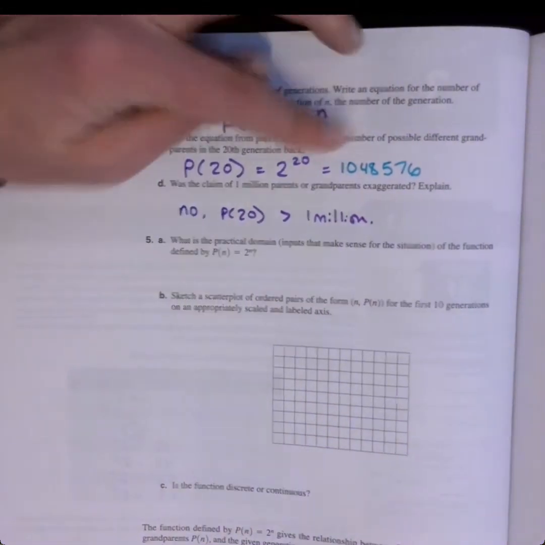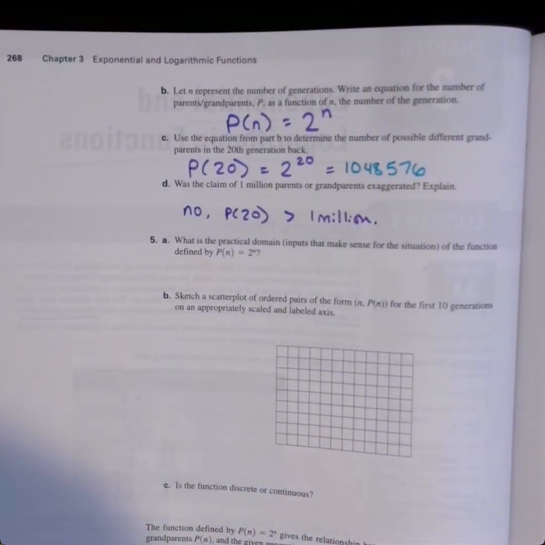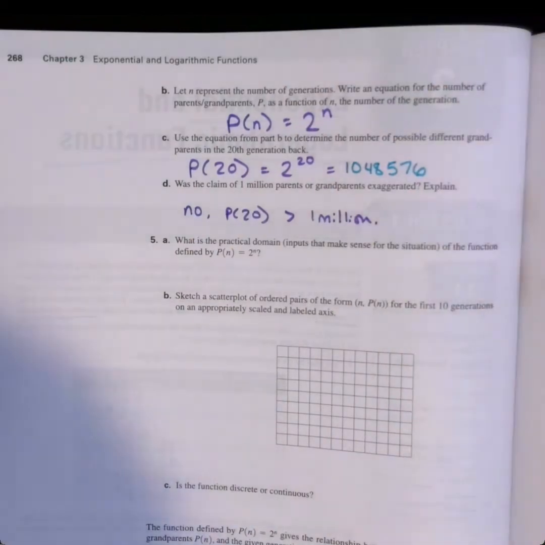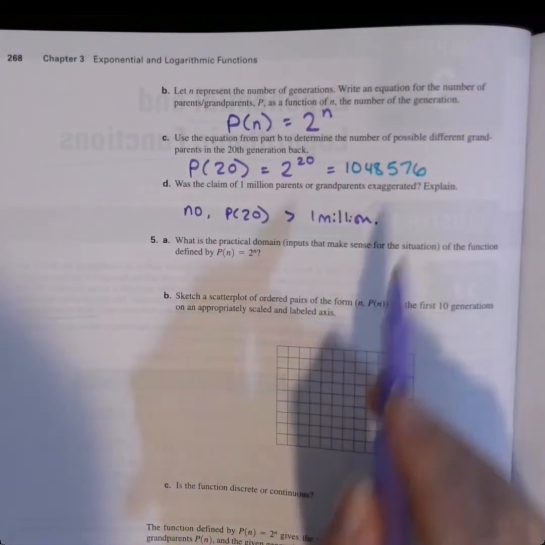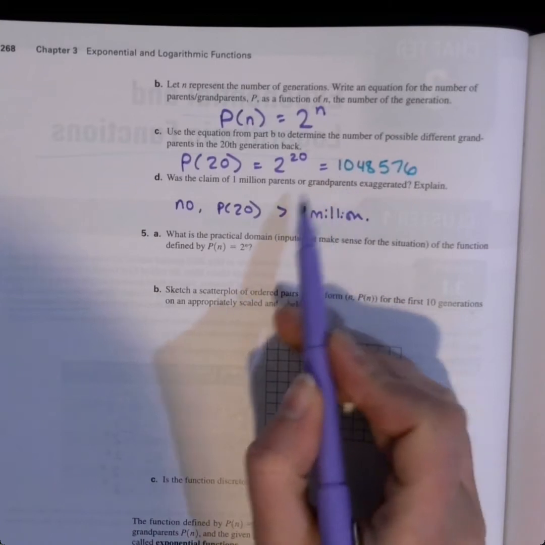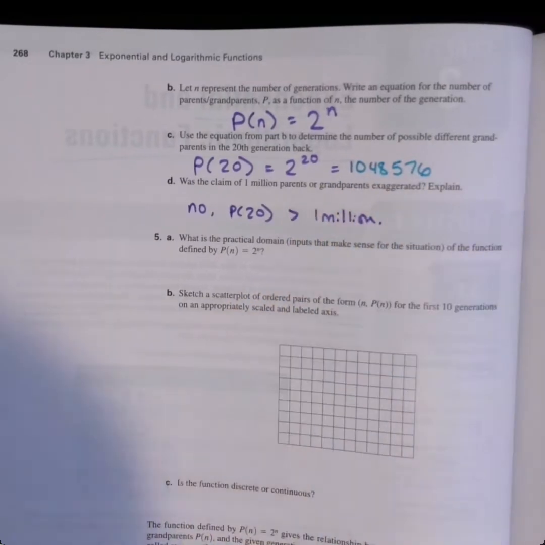Now, that might not be the exact number of grandparents. Sometimes a long time ago, especially in the royal family, there was intermarriage and so on. So there might not be exactly that many, but it's certainly not exaggerated that we have at least close to 1 million ancestors in our family tree, 20 generations back.